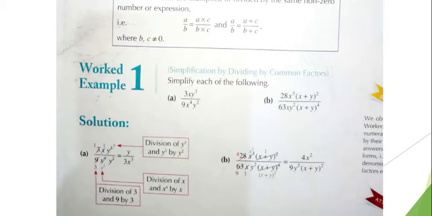And for the y, we have y to the power of 3 in the numerator and y to the power of 2 in the denominator. If we cancel them out, we'll have y to the power of 1 as the remaining in the numerator, and we will not have any y anymore in the denominator.